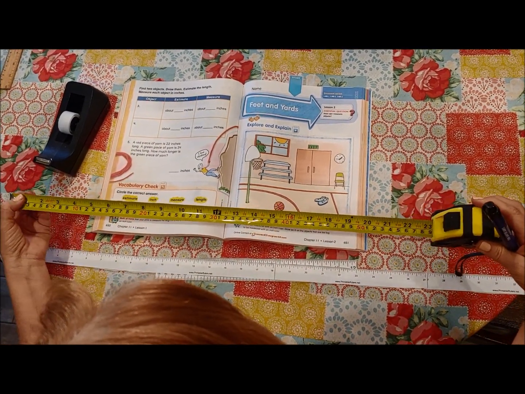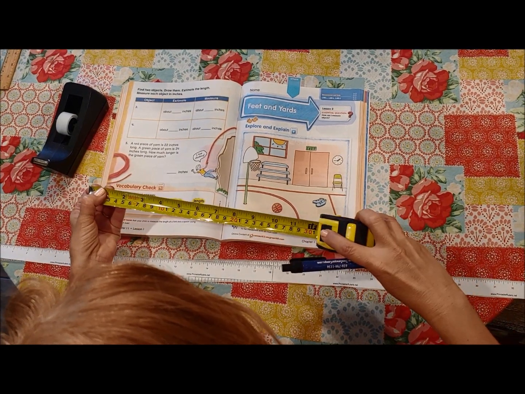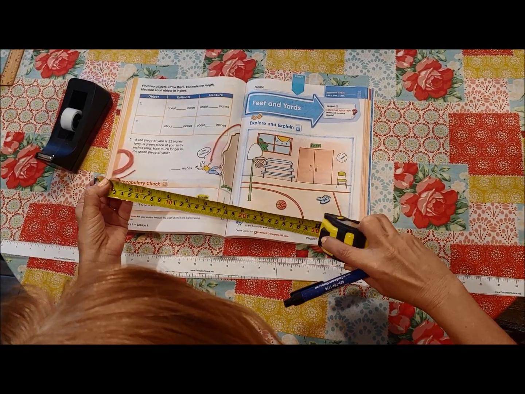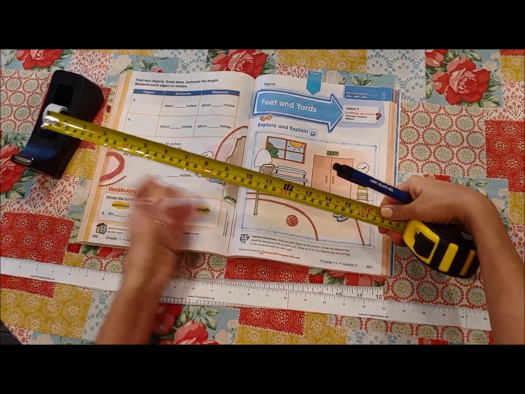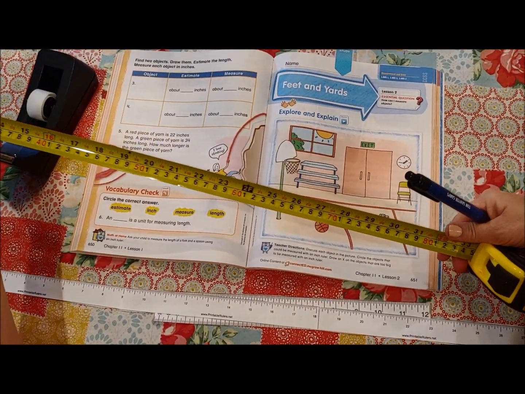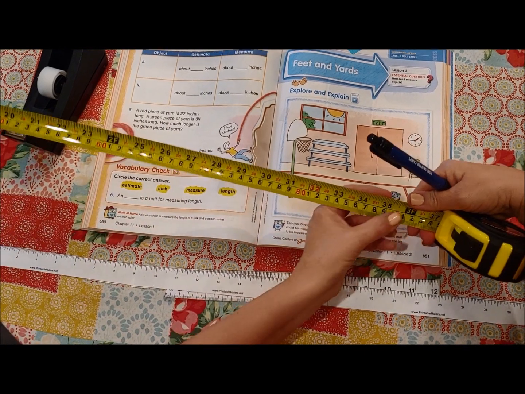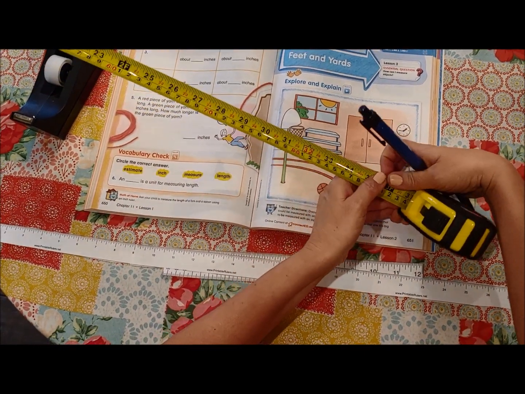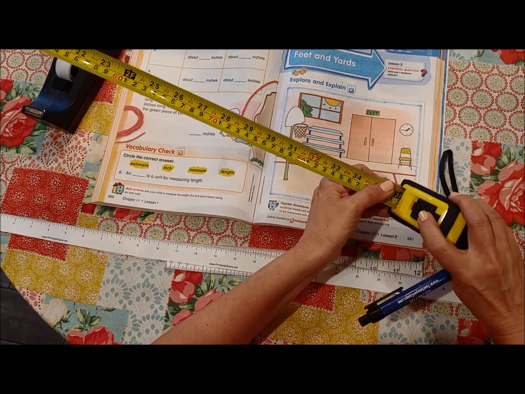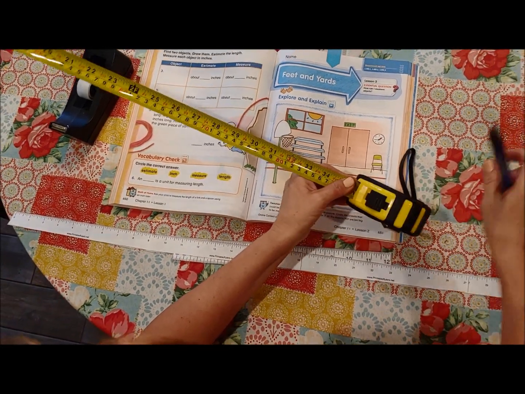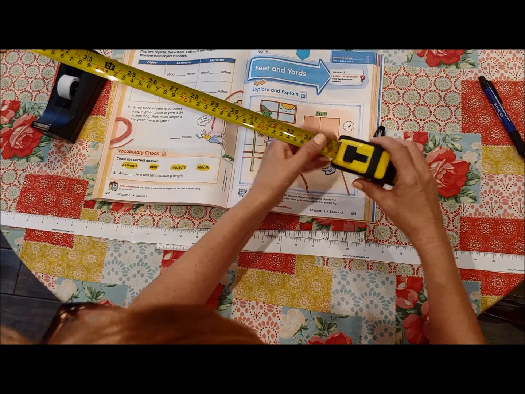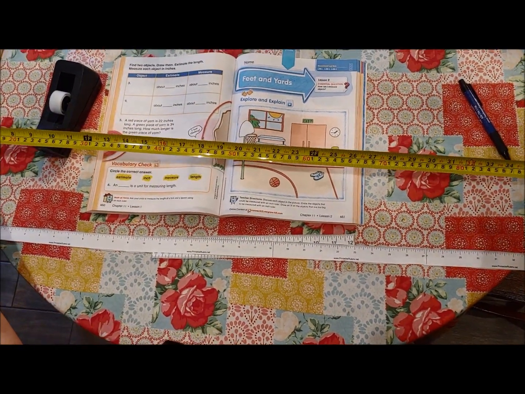Now when I looked at my tape measure, I noticed that it does have feet here. So you can use a tape measure. Do you see that? Where it says 1 FT. It has feet, but it doesn't say yard on mine. Yours might. But see, when I get to 3 feet, it doesn't say yard, but that is also a yard. That's 3 feet right there.